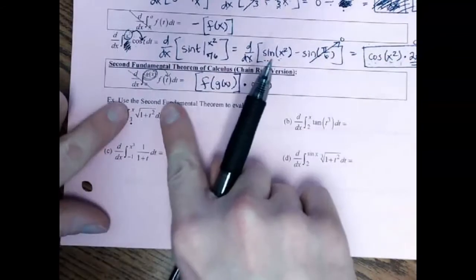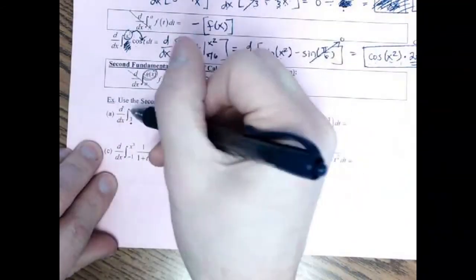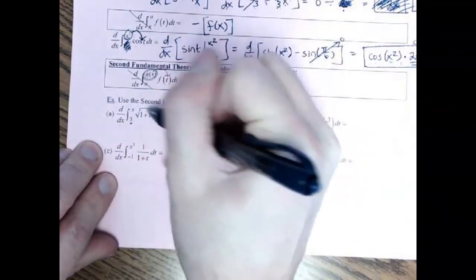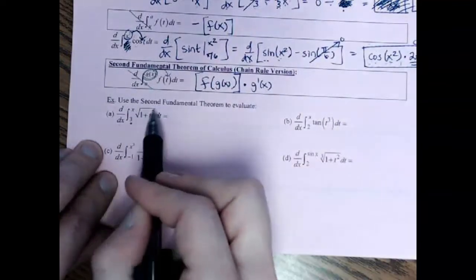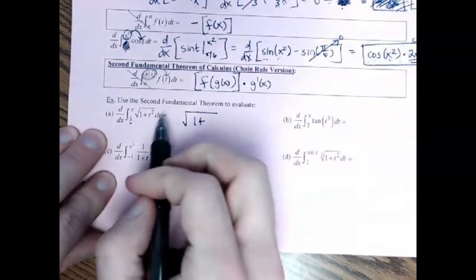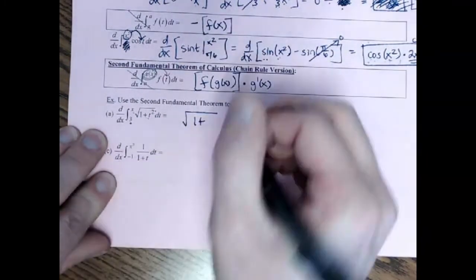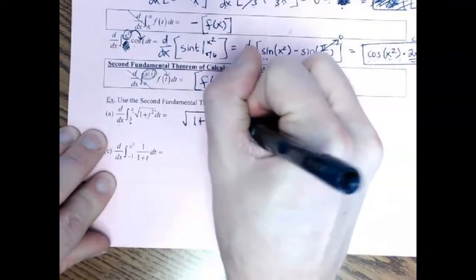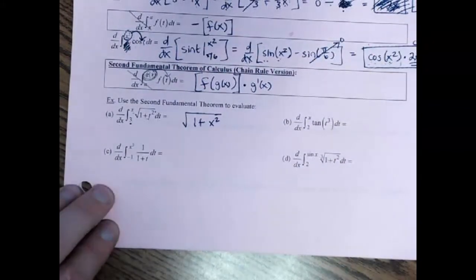So here's the function that I have. I'm going to take this x and then plug it in. So the function was square root of 1 plus t squared. That means my answer is going to be the square root of 1 plus, but instead of t squared, I'm going to change the t's to x's. So I have the square root of 1 plus x squared.